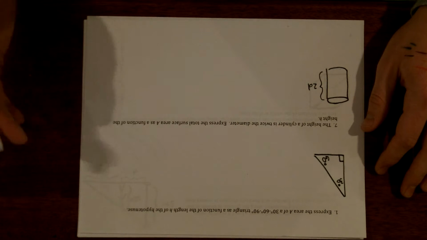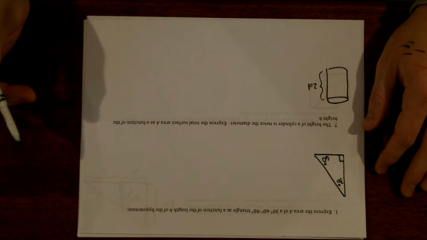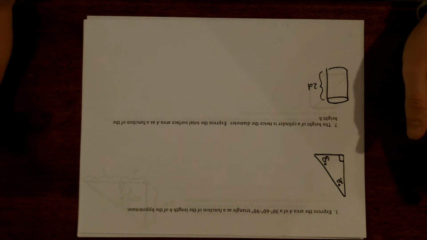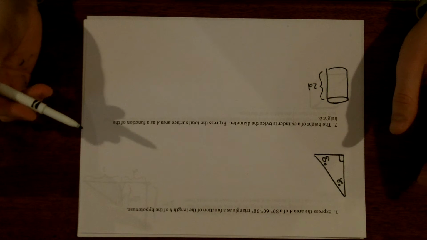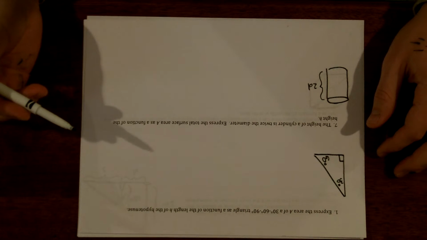Hi everyone, this video is going to just walk through some word problems from the book. So we're just going to do those completely. So the very first problem is number 1. Express the area of a 30, 60, 90 degree triangle as a function of the length h of the hypotenuse.